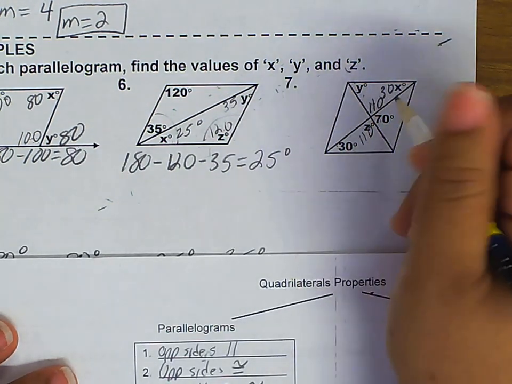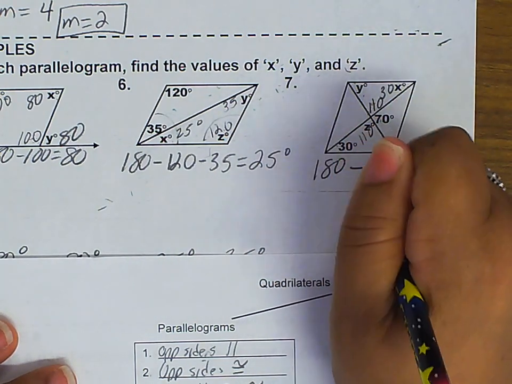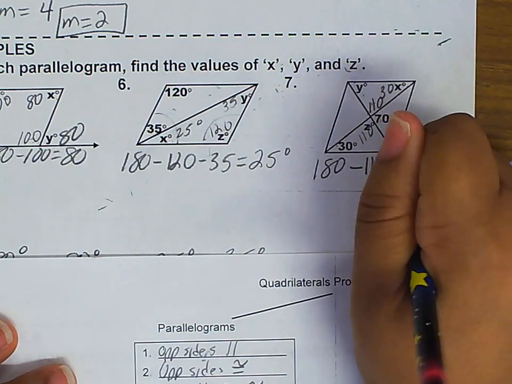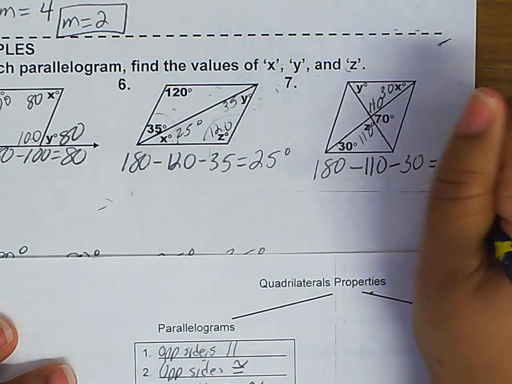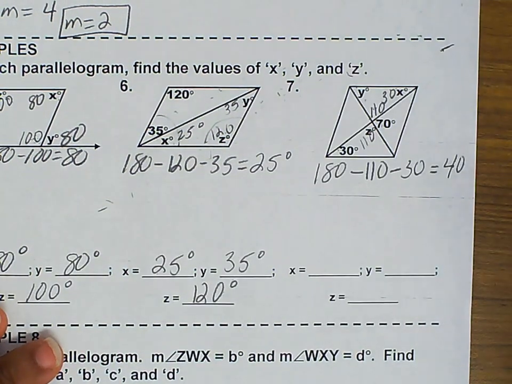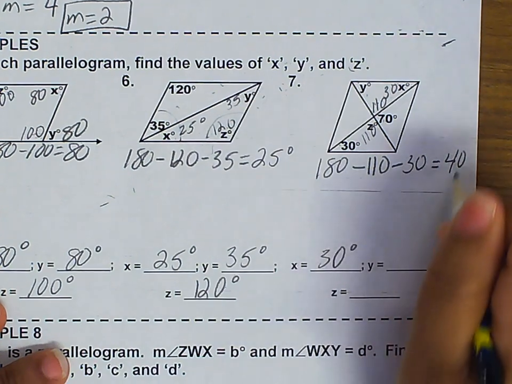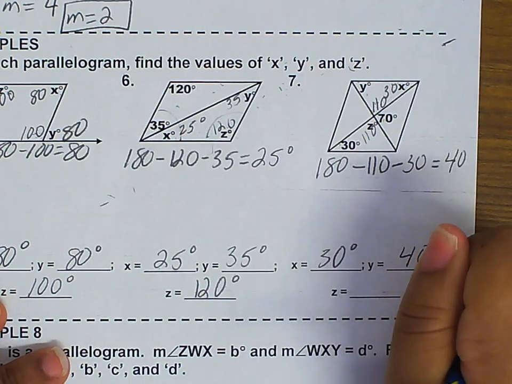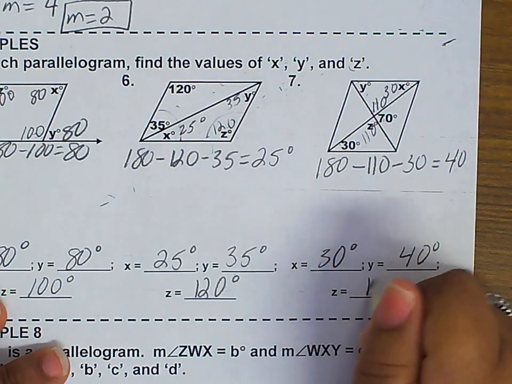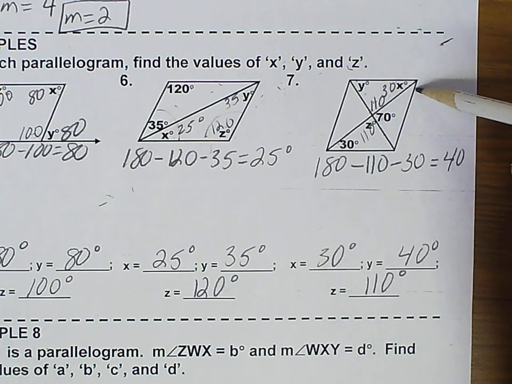So all I did is, I know a triangle adds up to 180, so I just do 180 minus 110 minus 30, and y turns out to be 40. All right, so let's fill in our information. X is 30, y is 40, and z is 110. All right, and again, you definitely need the picture, because if you just write this, that's not going to mean anything to you. You have to have the picture to refer to.